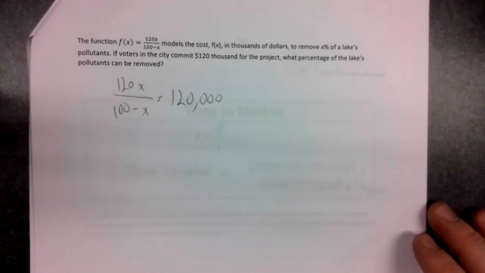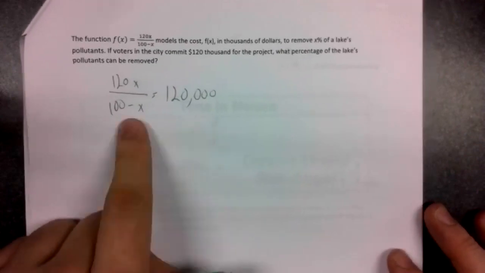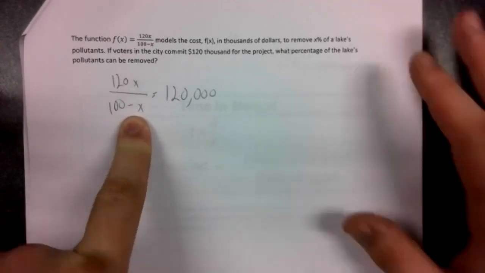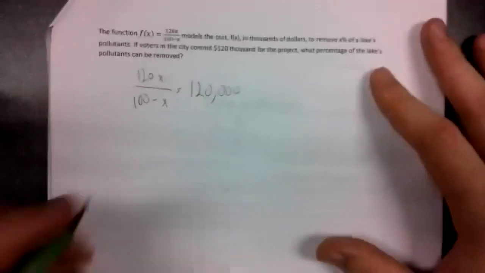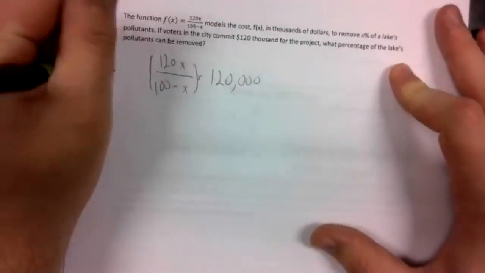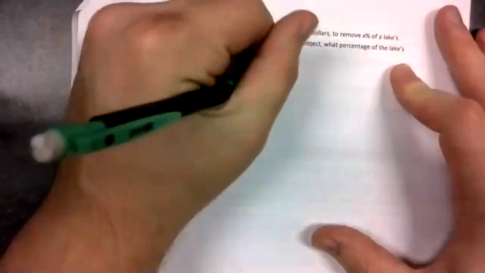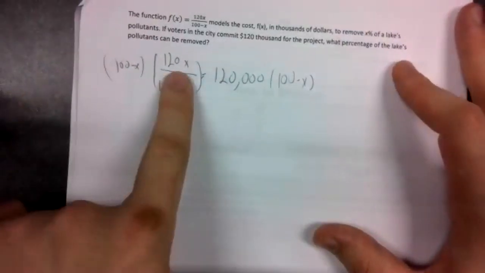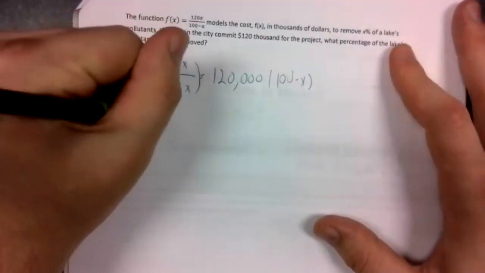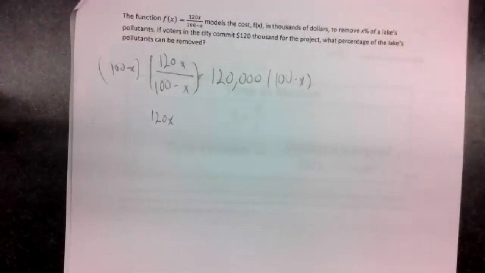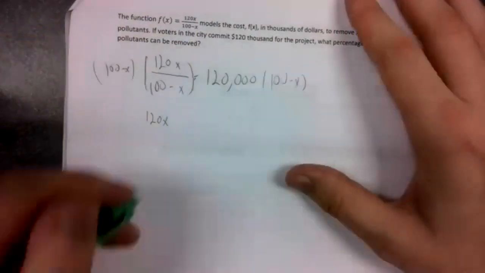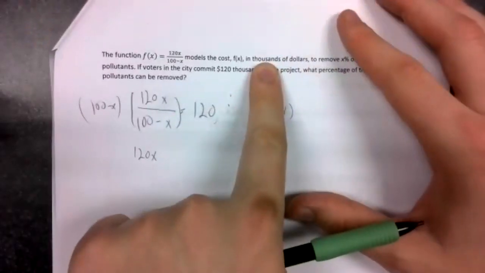Same thing, we're going to look for our least common denominator, which in this case is just 100 minus x. So I'm going to multiply both sides by 100 minus x. Multiply that side, multiply this side. Right, so we'll get 120x on this side. I apologize, it should just be 120 here because it's already in thousands of dollars, right?